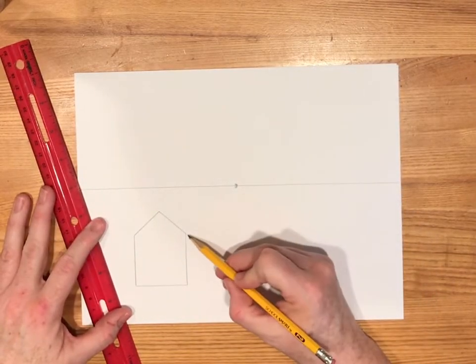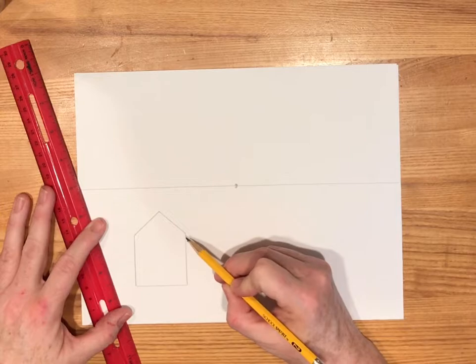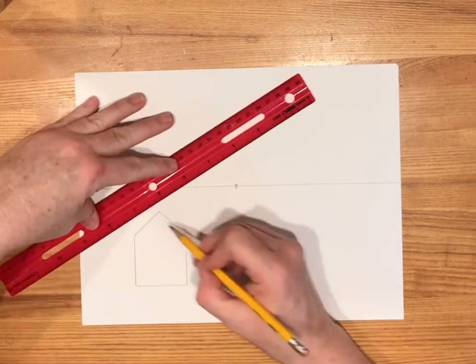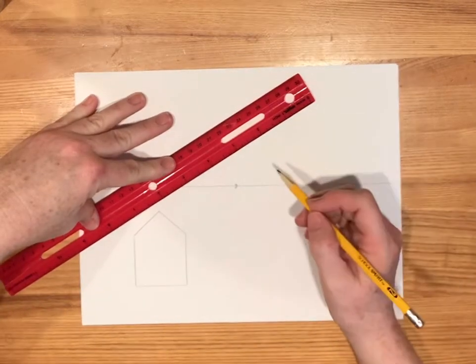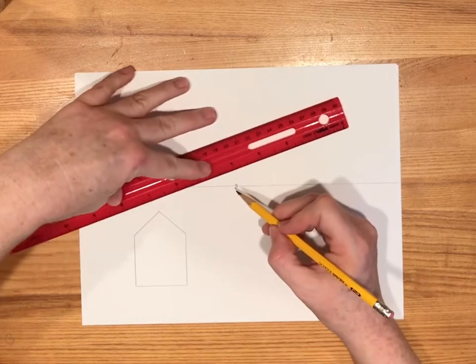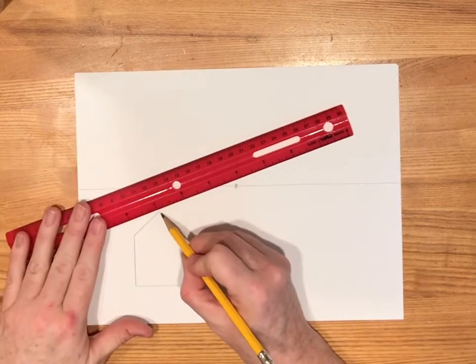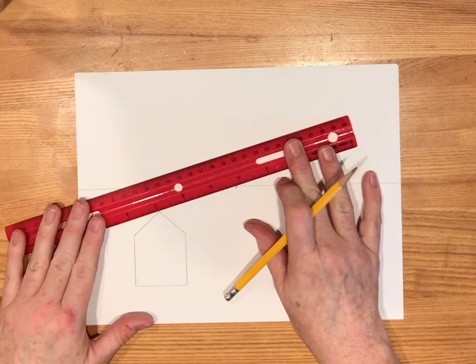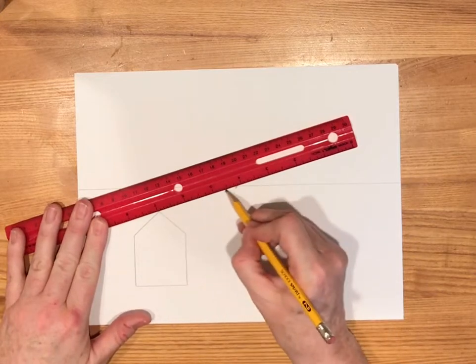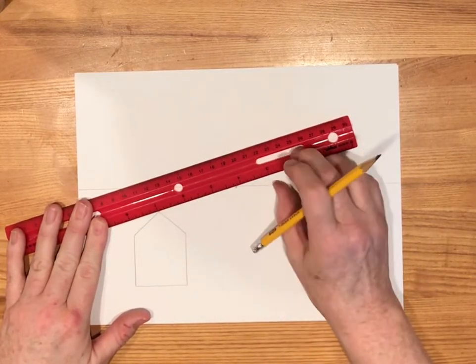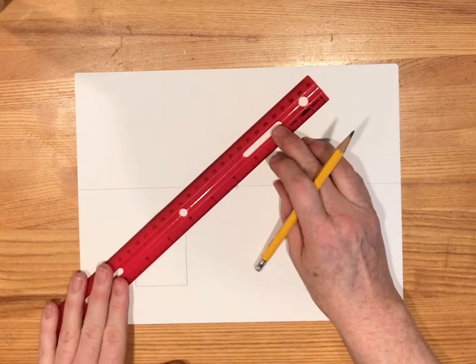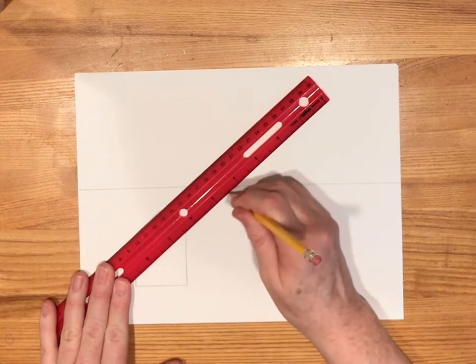And I'm going to take this shape and do just what we did the last time. I'm going to connect whatever corners I think are necessary to the vanishing point. So I will start by connecting the top of the house to the vanishing point. I'll move on to this corner of the house, again, to the vanishing point.